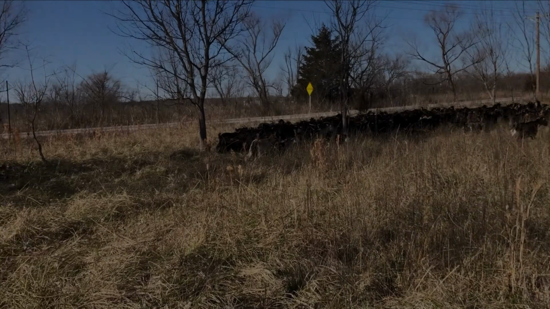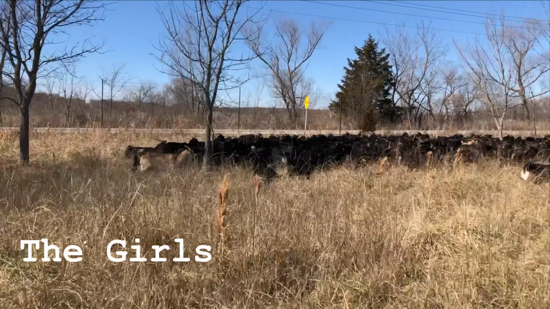Well, moving them back to the big pasture. Hep, hep!